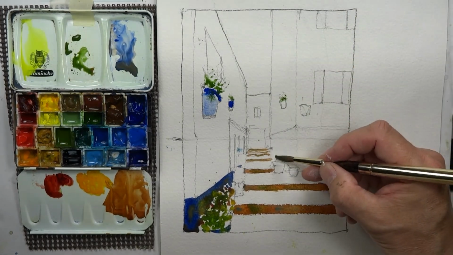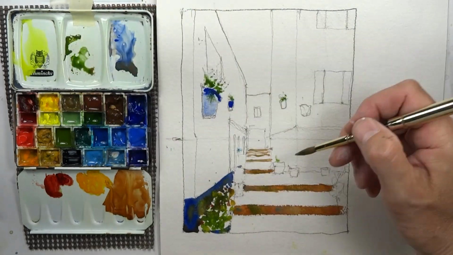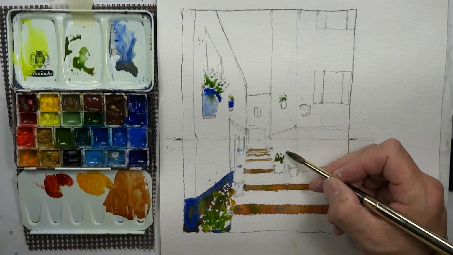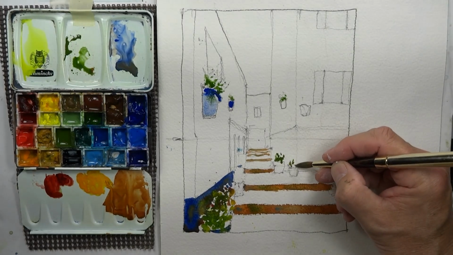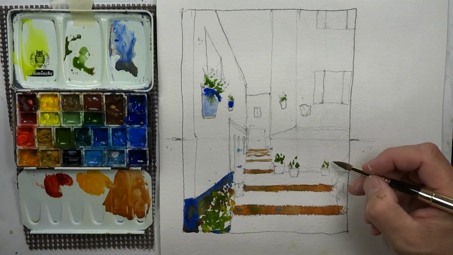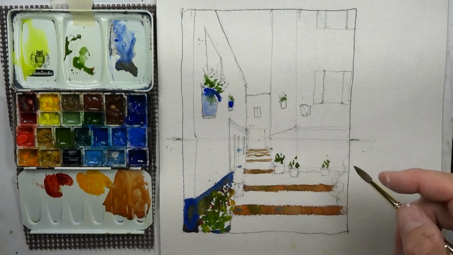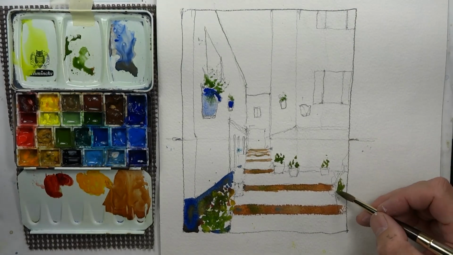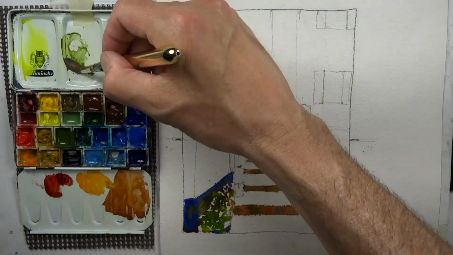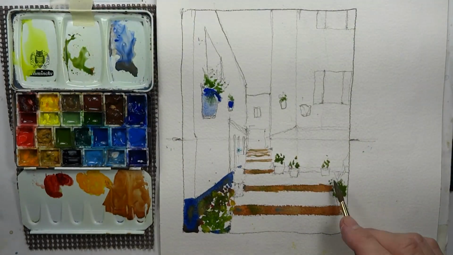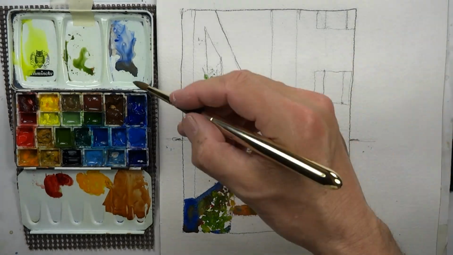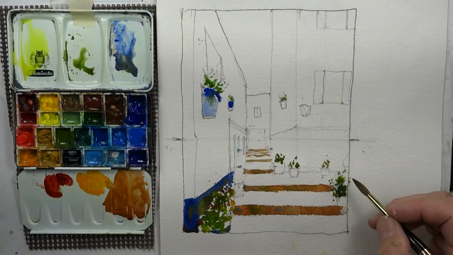And since we're on the idea of doing some of the greens in the flower pots, we'll pick up our pace. We know we're going to do some more greens here. Let's just go around and do all of them at the same time. It saves time. We don't have to worry about cleaning our brush as much. Again, if we're doing a quick scene and we only have an hour to paint, then we've got to be fast in a sense.